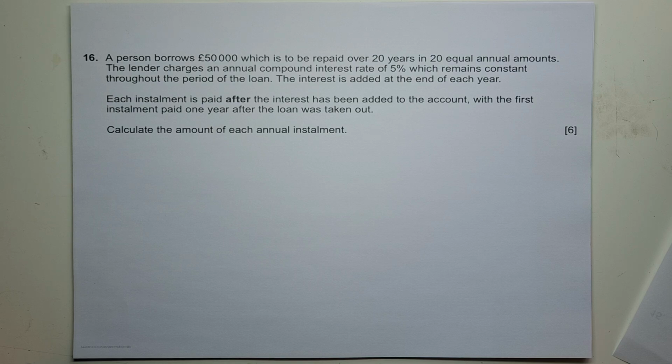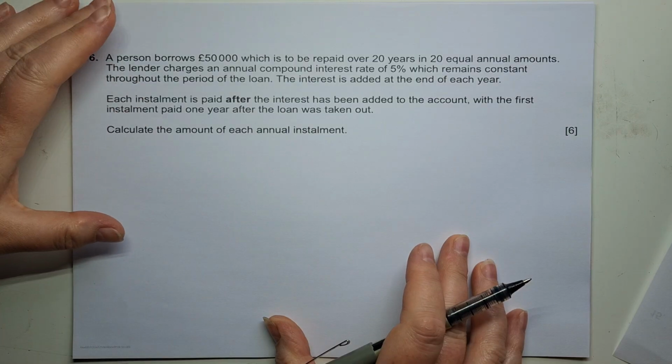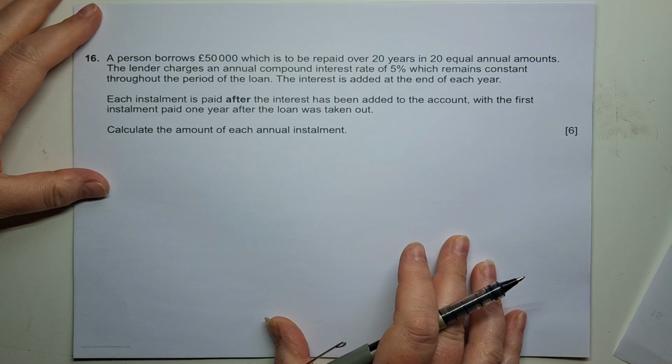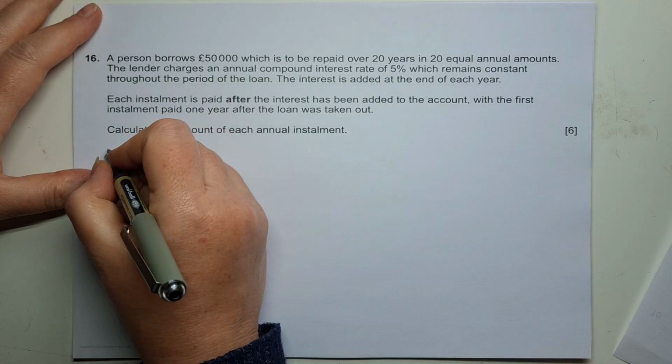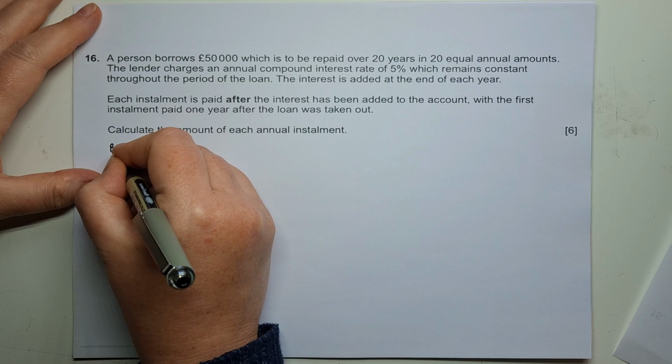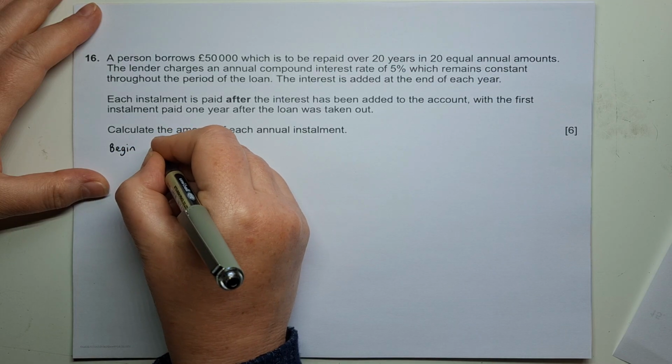Okay, this is not particularly easy at all. So let's write it out for the first few years and figure out what on earth is going on. You begin with £50,000 that you owe.